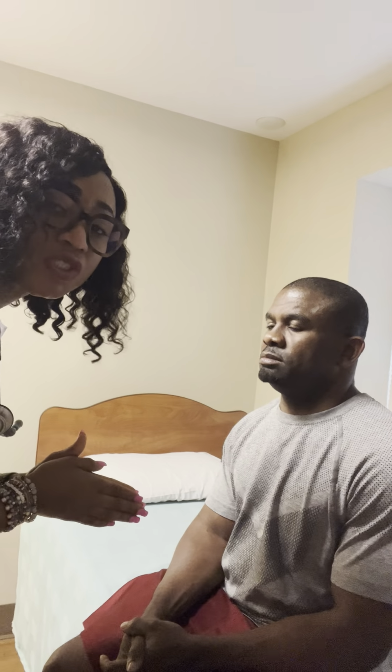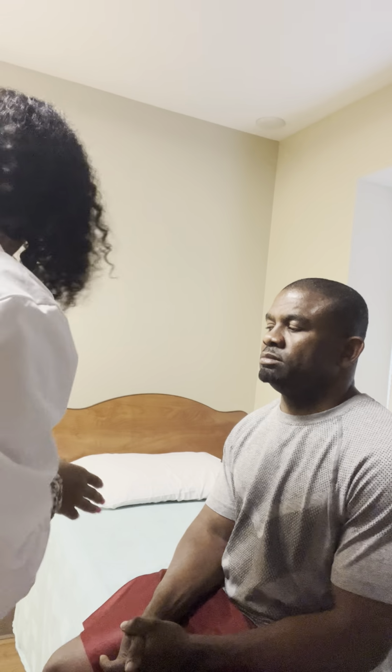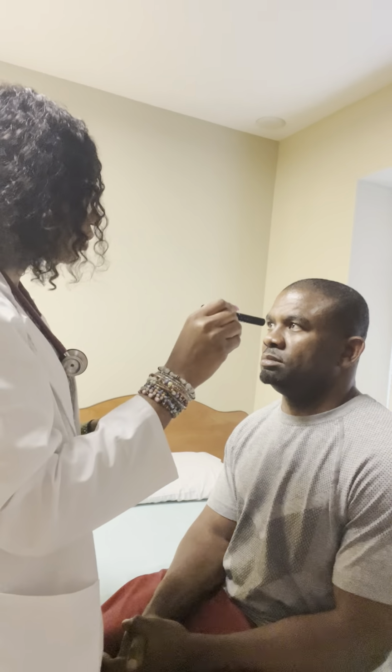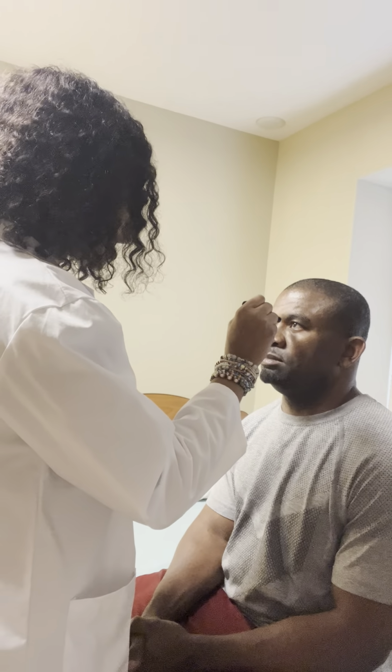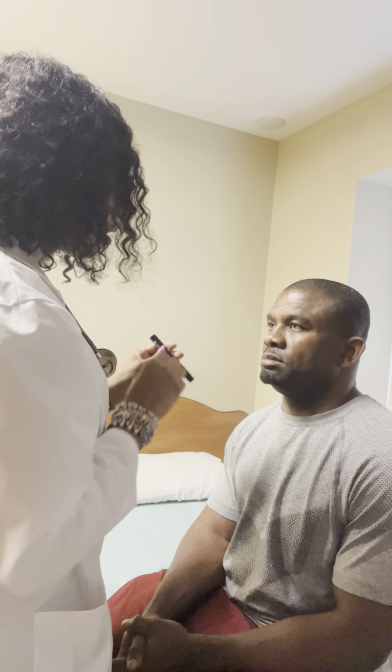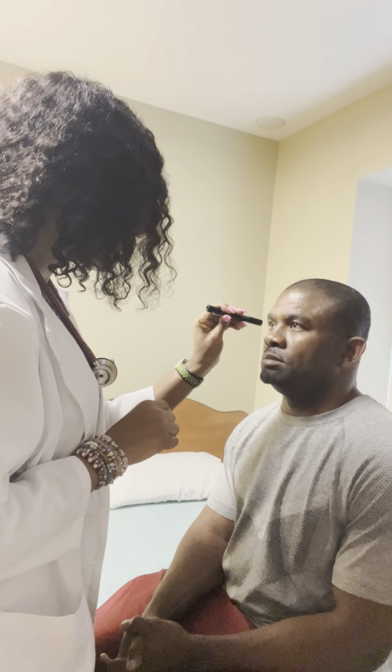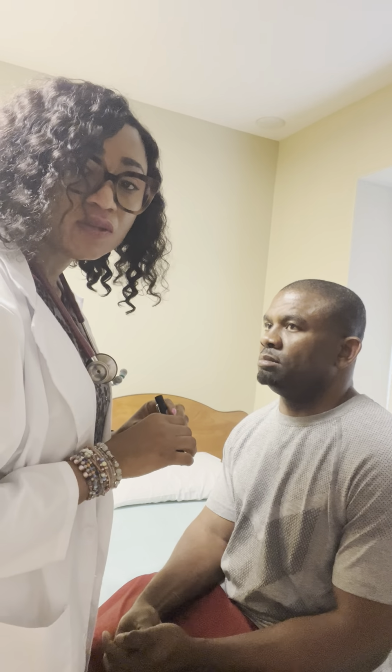Next, I'll be checking for cranial nerve number 3, which is the oculomotor nerve. I'll be using my light source to check for the pupillary response. Can you look straight in my eye? I will use my light source and see how well the pupils respond, and they both respond normally. I notice constriction to 3 centimeters in diameter.